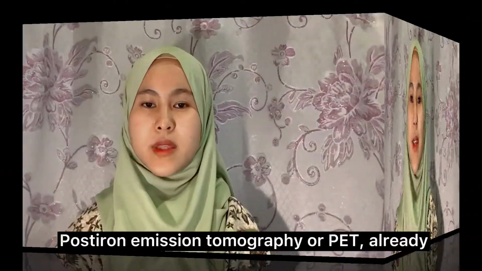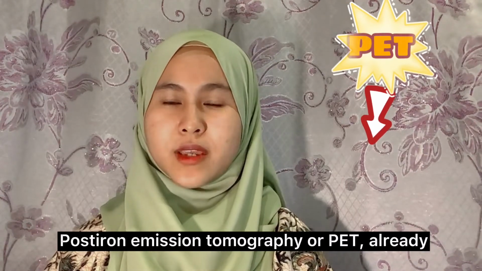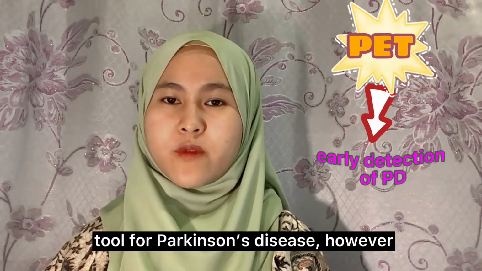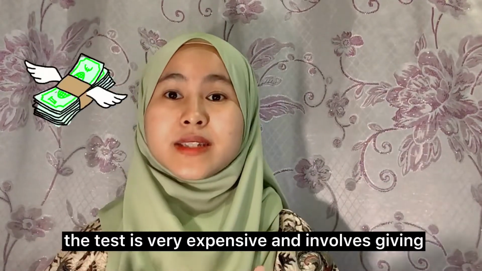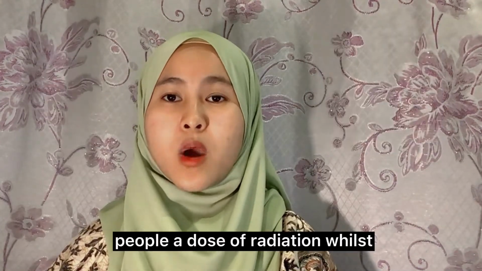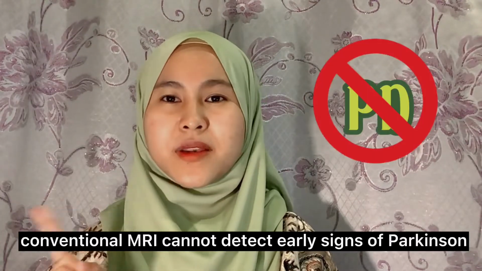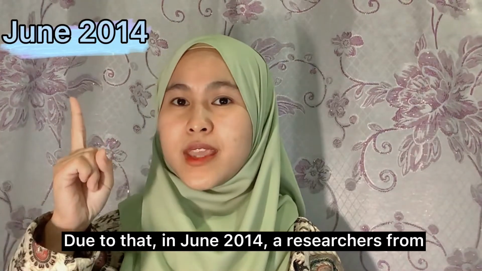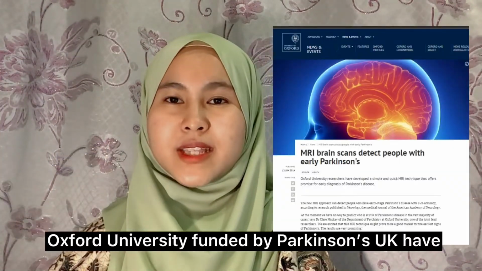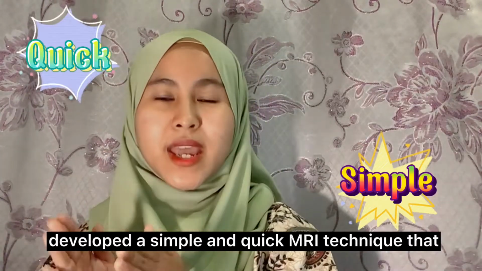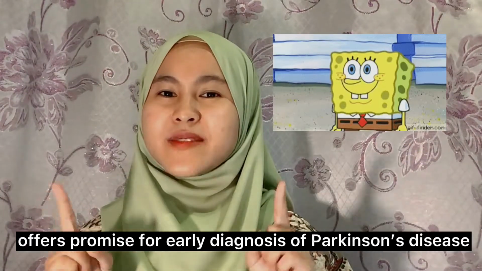and treatment monitoring. Positron emission tomography, or PET, already has shown a promise as an early detection tool for Parkinson. However, the test is very expensive and involves giving people a dose of radiation, whilst conventional MRI cannot detect early signs of Parkinson. Due to that, in June of 2014, researchers from Oxford University, funded by Parkinson's UK, have developed a simple and quick MRI technique that offers promise for early diagnosis of Parkinson disease.